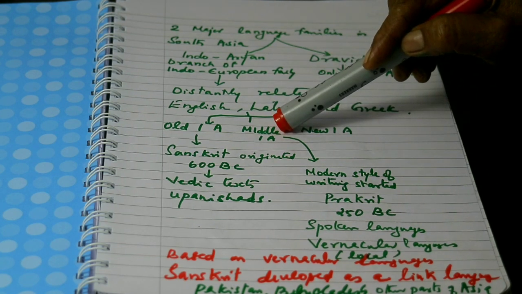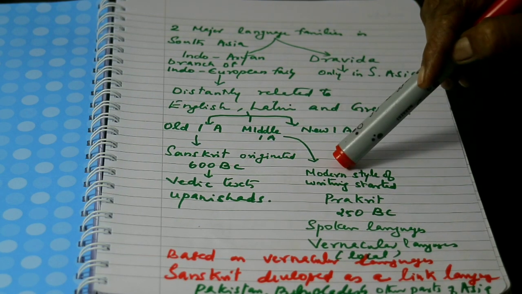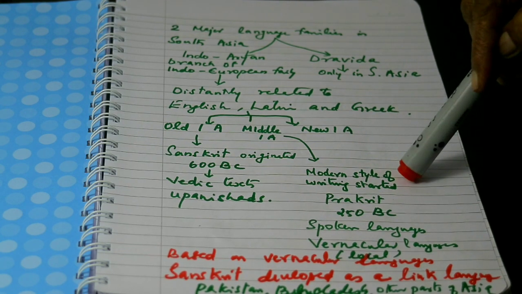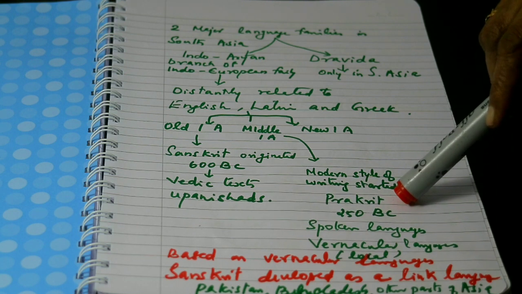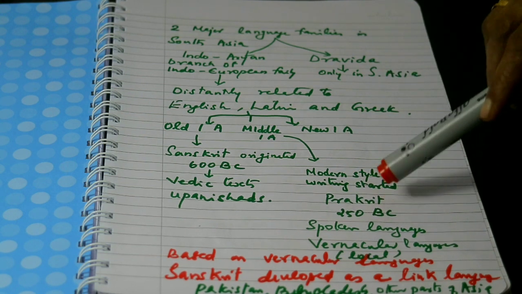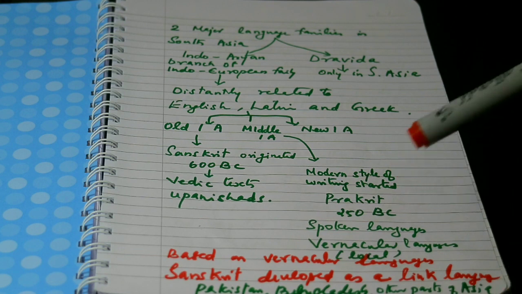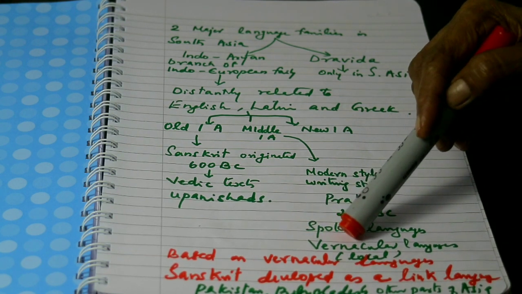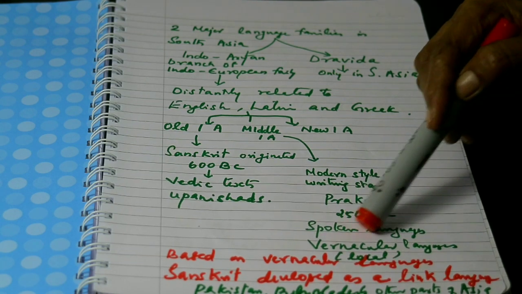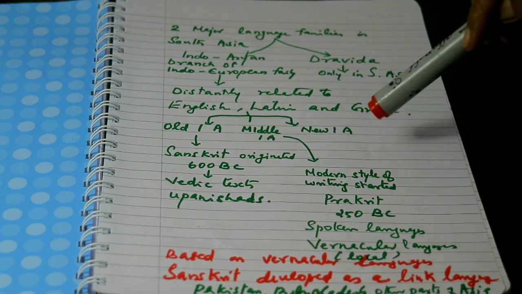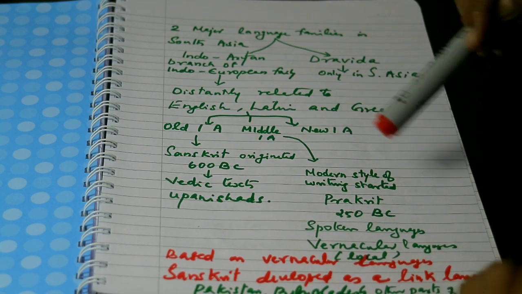Next, the Middle Indo-Aryan. In the Middle Indo-Aryan, the modern style of writing started. There we can see the importance of Prakrit. It started around 250 BC. This Prakrit language was spoken in different areas. These are spoken languages, that is, local vernacular languages. So Prakrit was used as a vernacular language in different parts of India and different parts of the world as well.